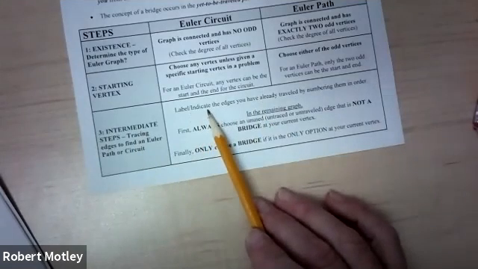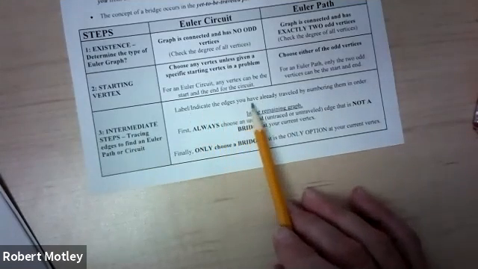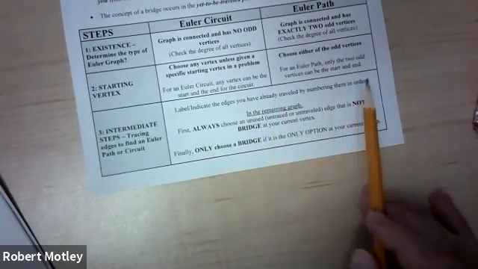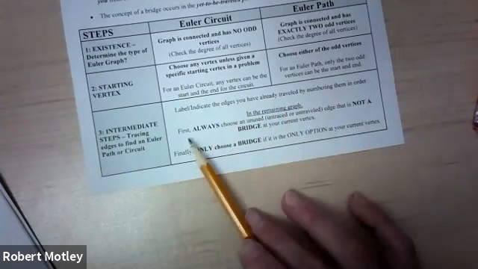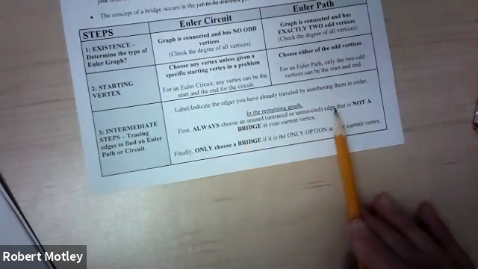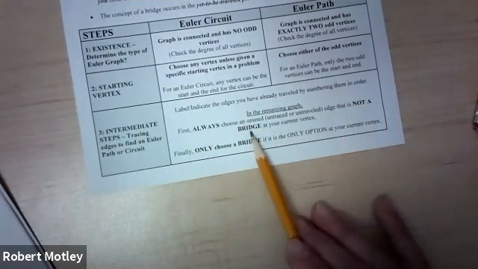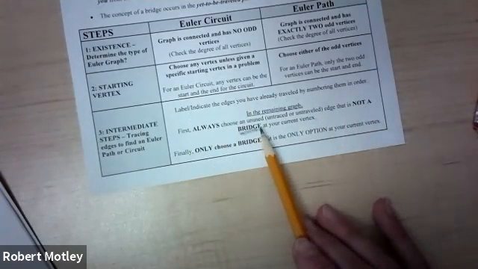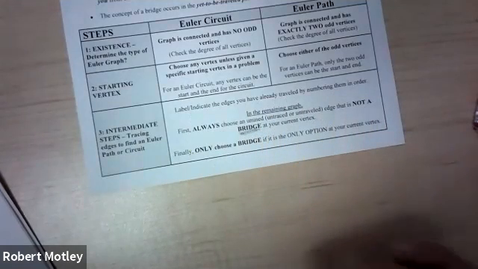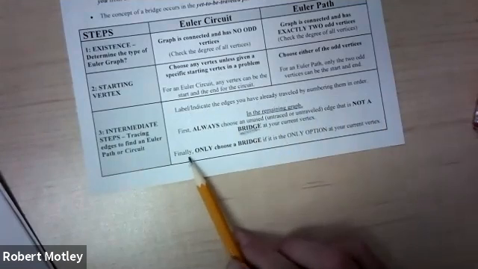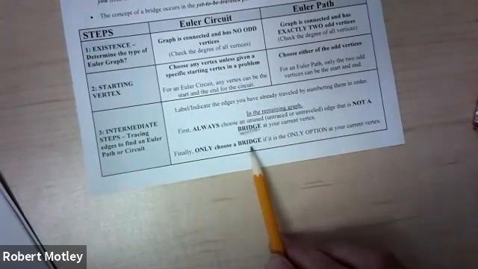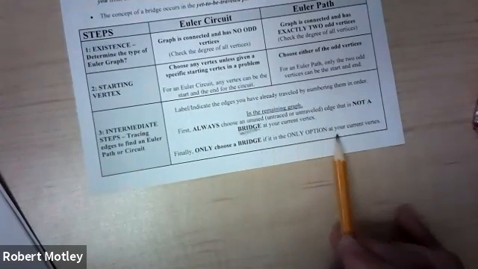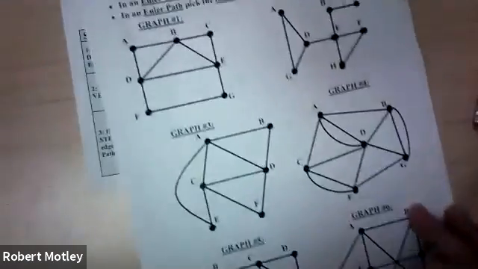label or indicate the edge you have already traveled by numbering them in order. In the remaining graph, first, always choose an unused edge that is not a bridge. Remember, we talked about a bridge the other day, it is one of those where if you took it out, there would be no other ways to go. Finally, only choose a bridge if and only if it is the only option at your current vertex.